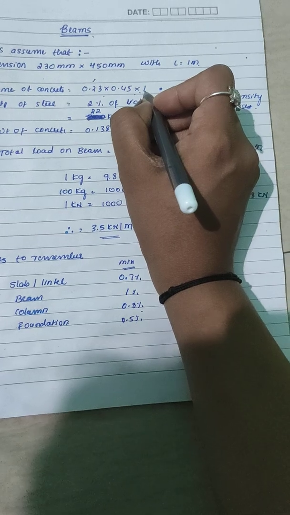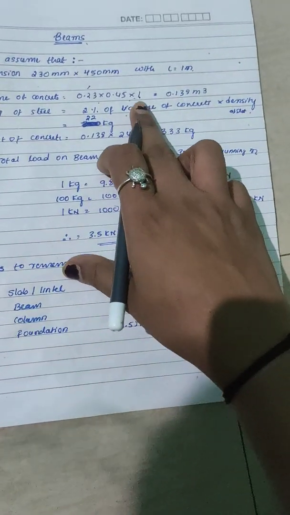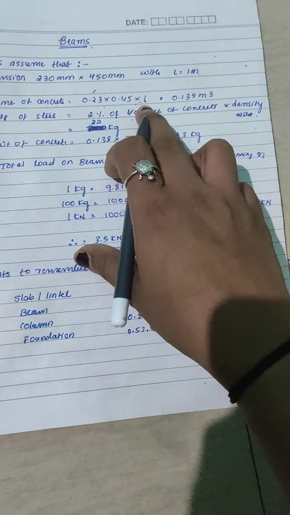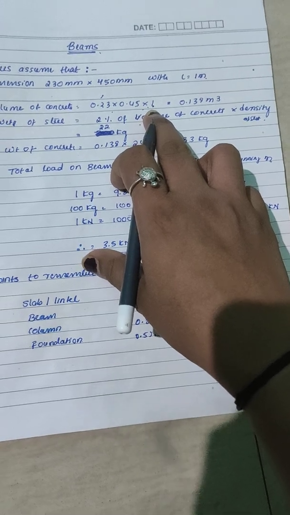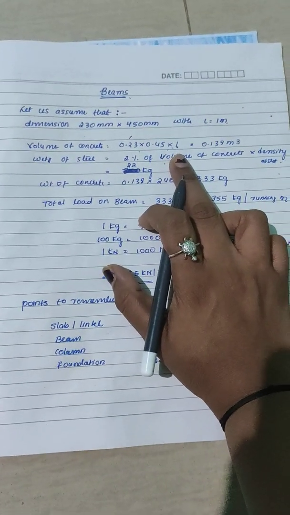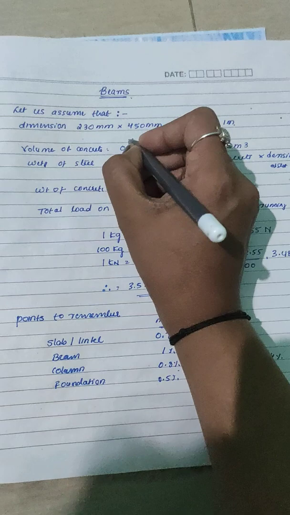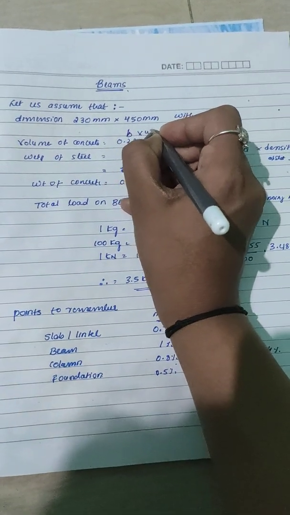So how did you consider height for the column? Here you need to consider the running meter in case of the beam. Okay, so this is nothing but the breadth into width of the column.